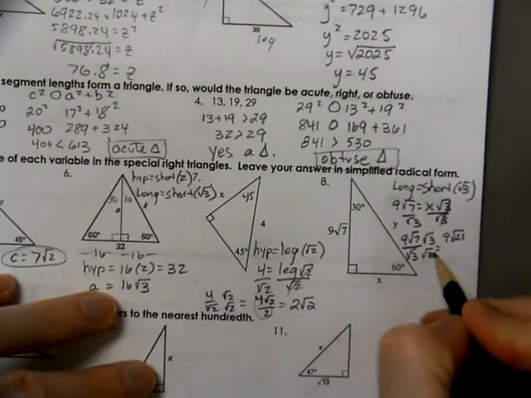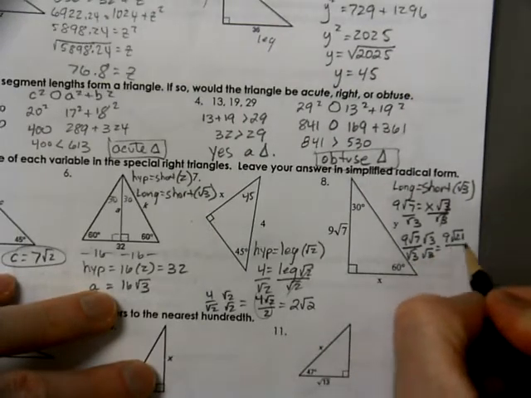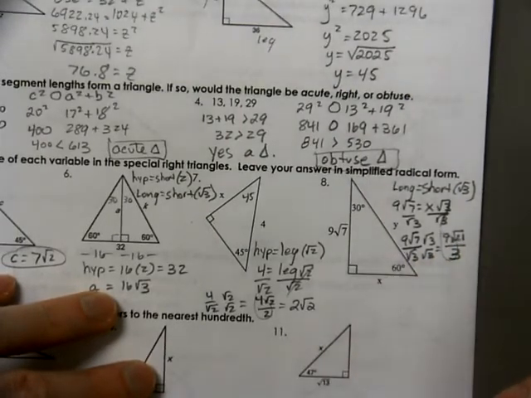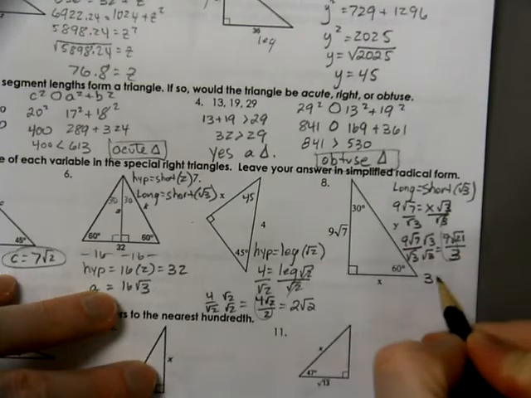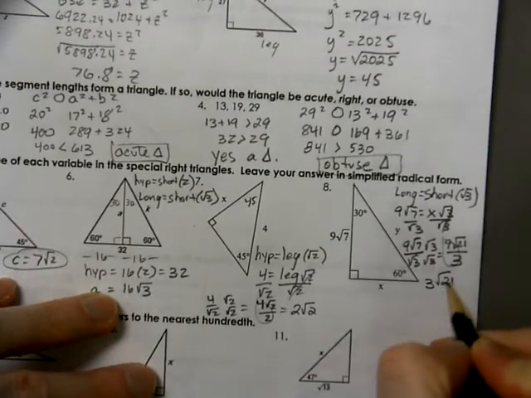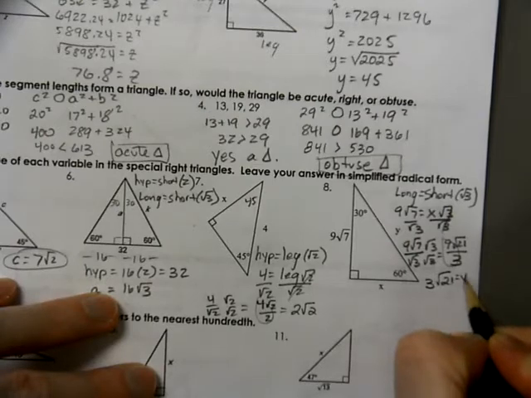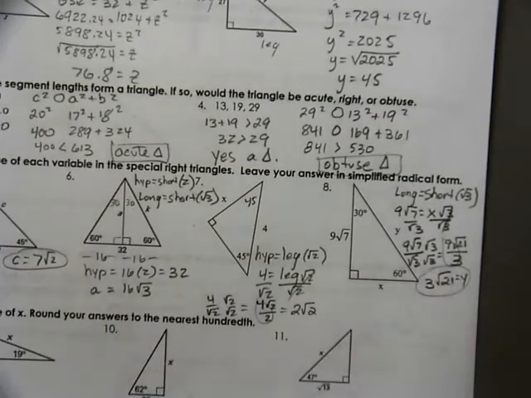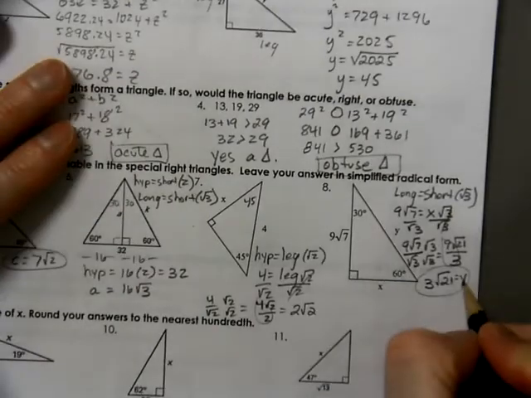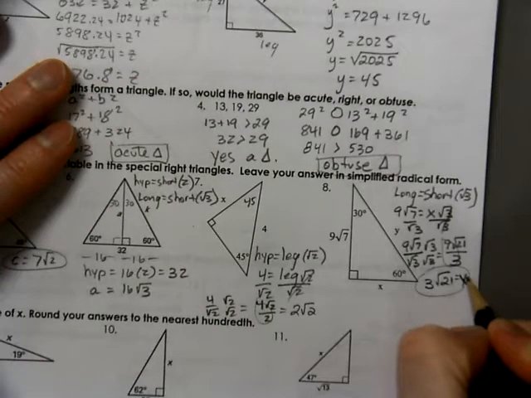And root 3 times root 3 is the square root of 9, which is 3. And then the like numbers can be reduced. That is the hypotenuse. That's the y value. Oh, I'm sorry. That is the x value. That's the short leg.